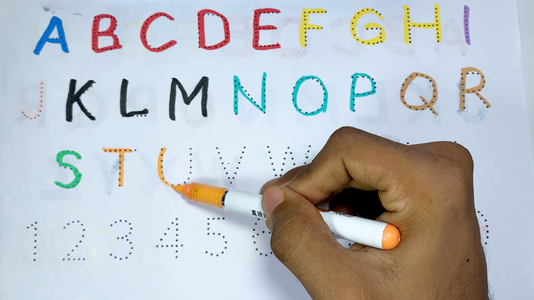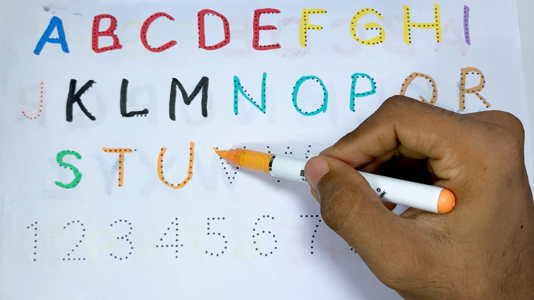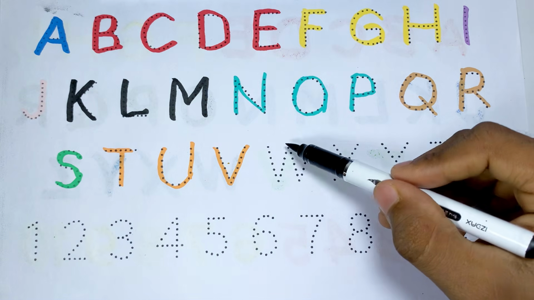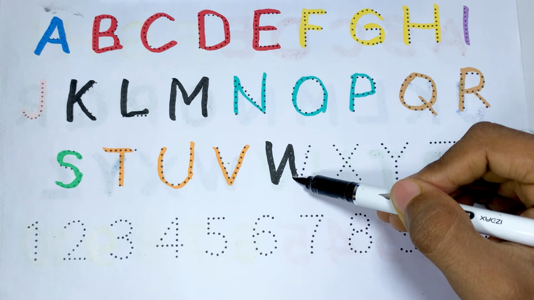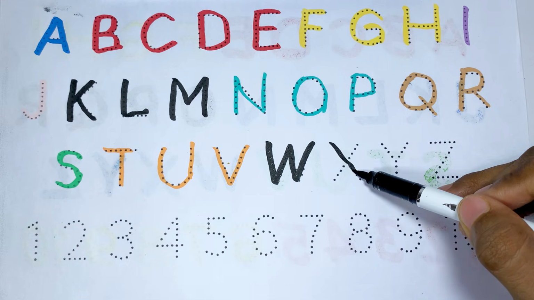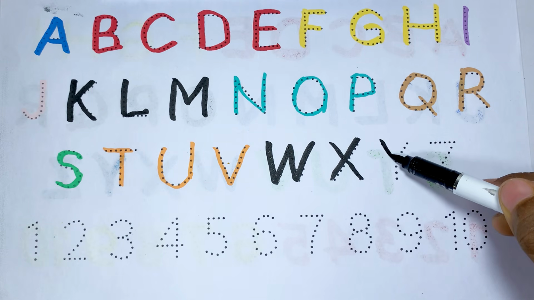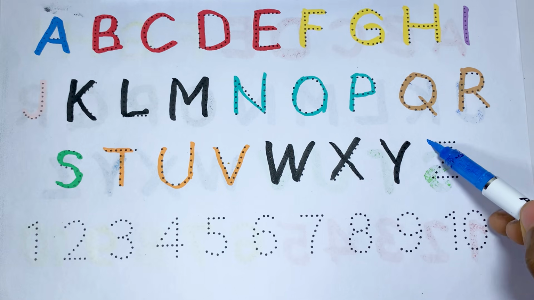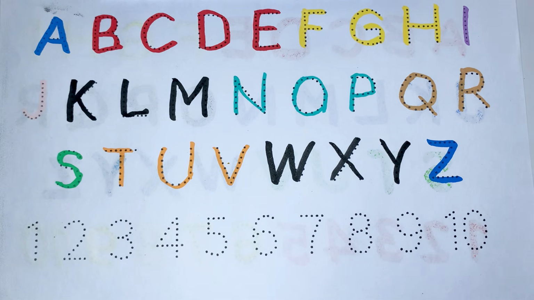T for teacher. U for umbrella. V for van. Now you draw W and use black color. W for whale. X for xylophone. Y for yo-yo. Now you draw Z and use blue color. Z for zebra. Now you draw numbers.